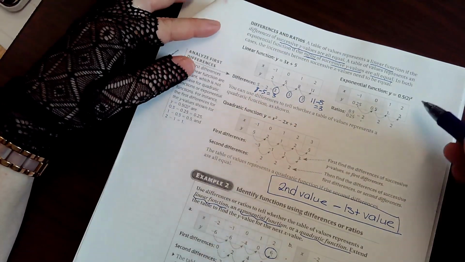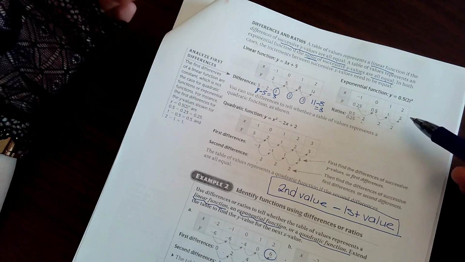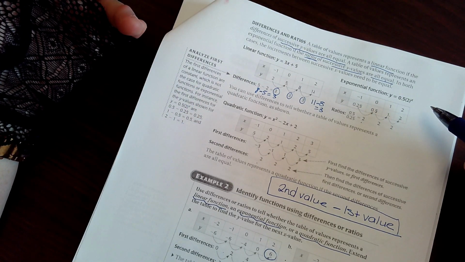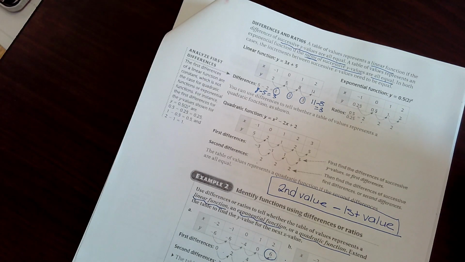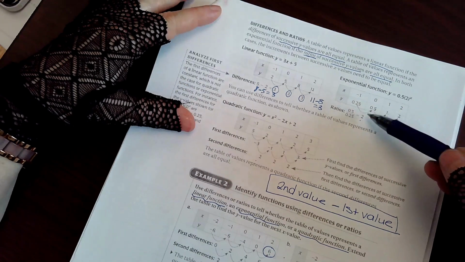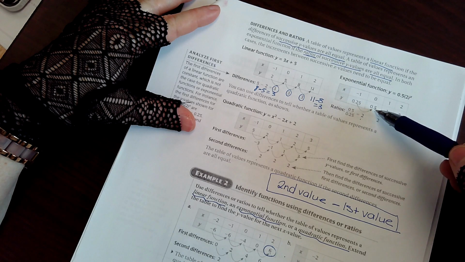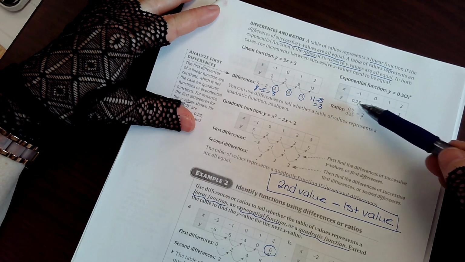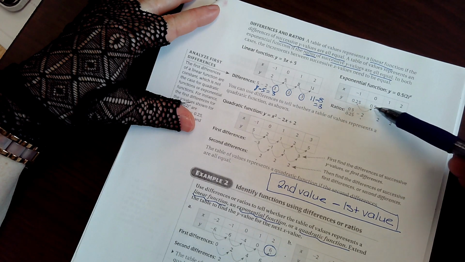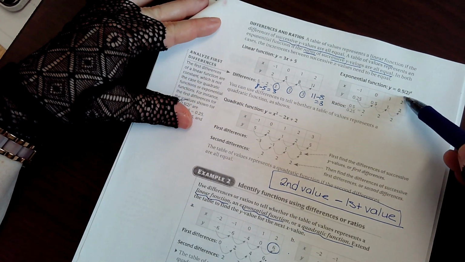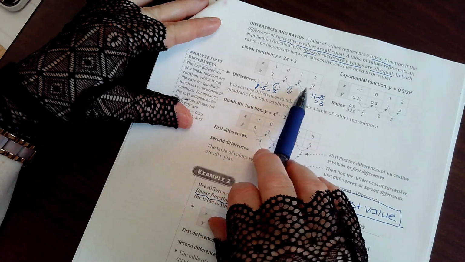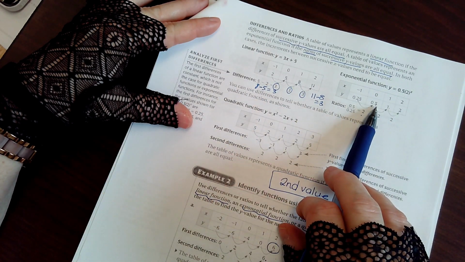An exponential function, a tip-off to look at. It doesn't mean that a quadratic and a line can't have fractions, but you can see real quick that from a half to a quarter, and from 1 to 1/2, and from 2 to 1, it's not the same rate. So an exponential function isn't the difference, it's division, it's the ratio.